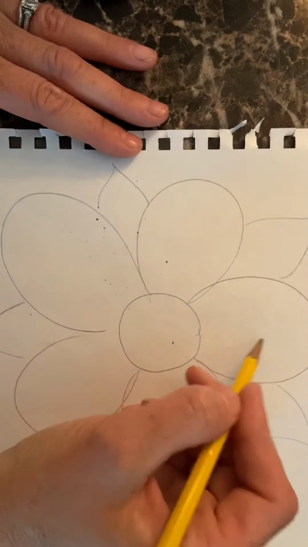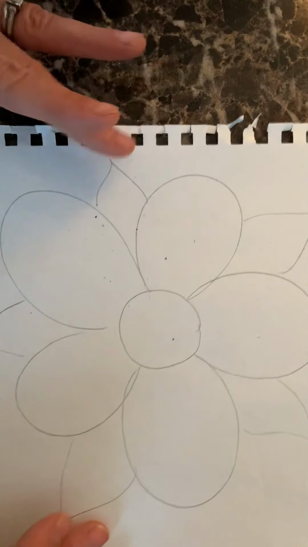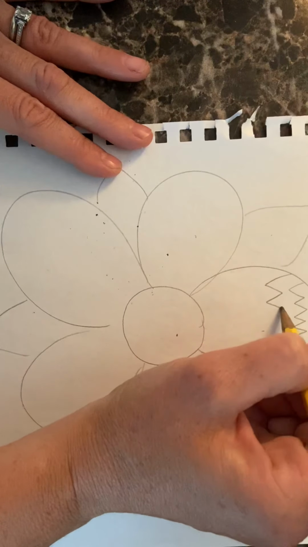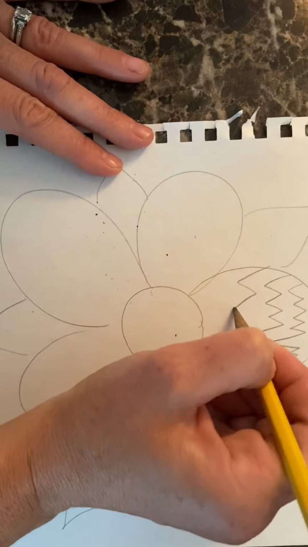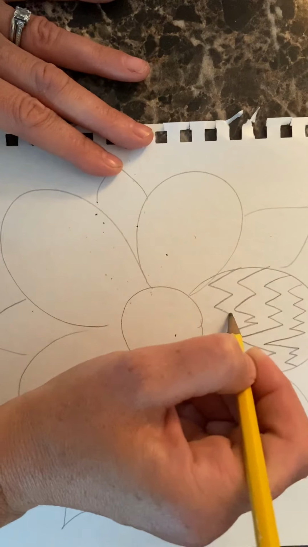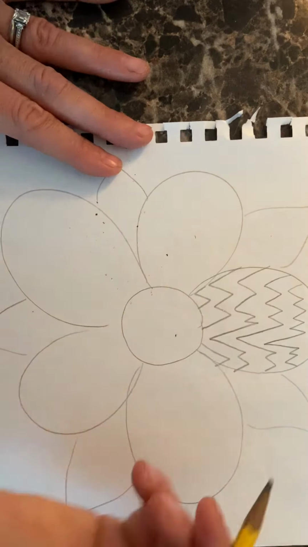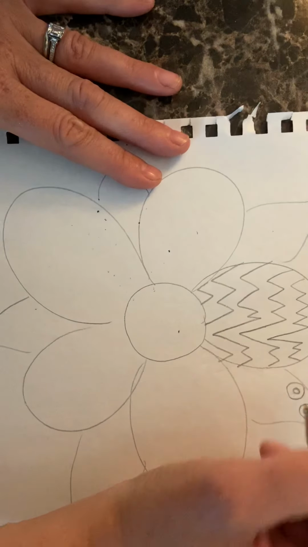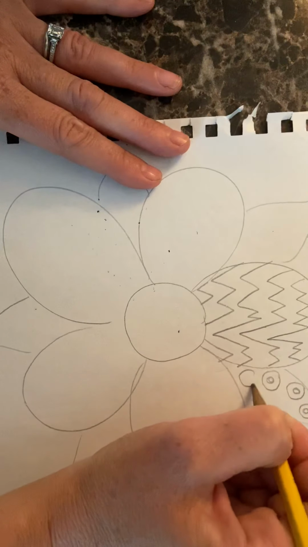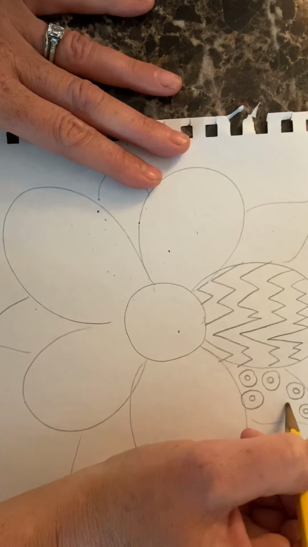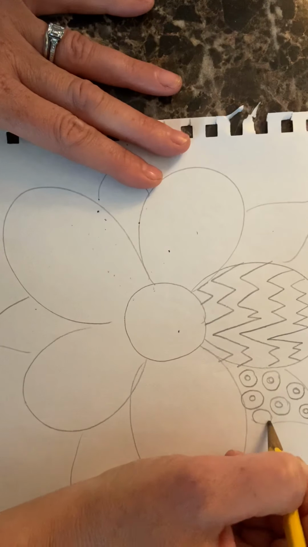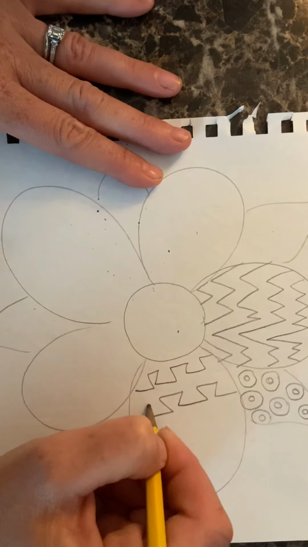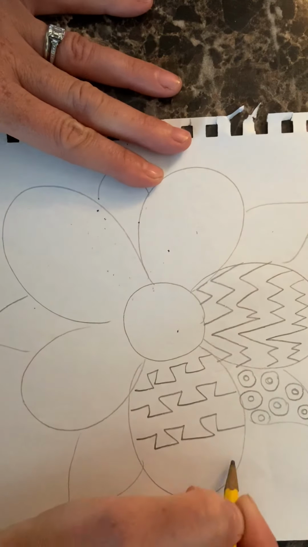Now inside each section, you're going to create a different Zentangle, a different pattern with your pencil. Doesn't really matter what pattern you do. You just want to fill up each space. And like I said, you should remember this project. We created a Zentangle earlier this year. And if you had a hard time on that project, maybe this will be the time to make it better. The best learning is done through repetition. That's how we learn. So you're going to fill up each different section of the flower with different designs.